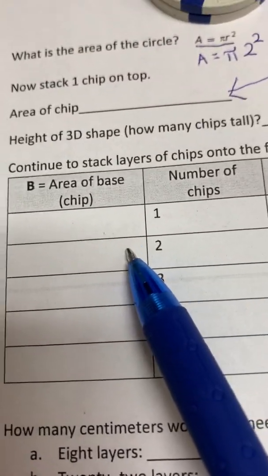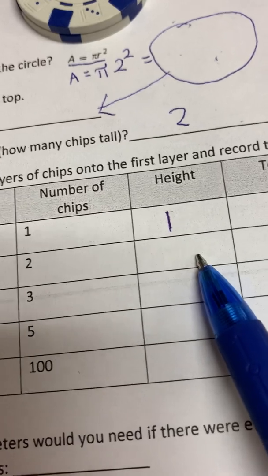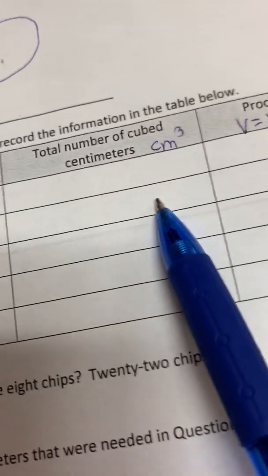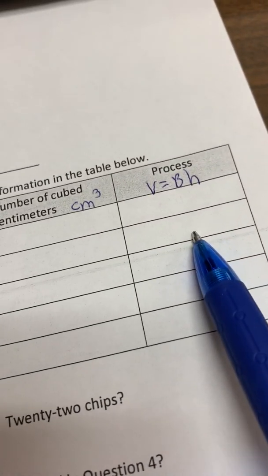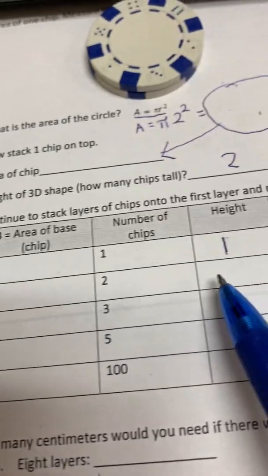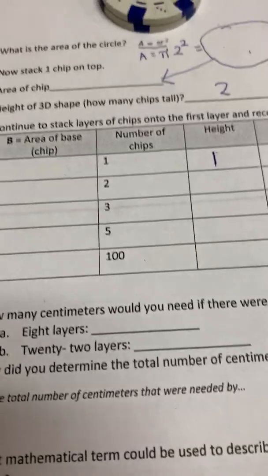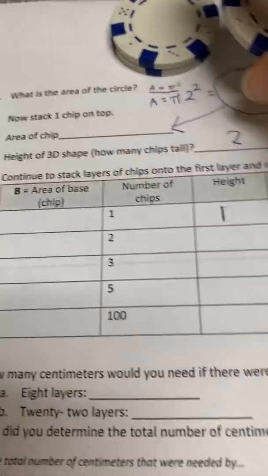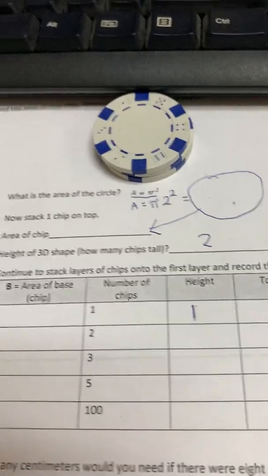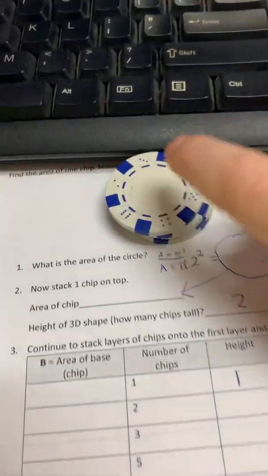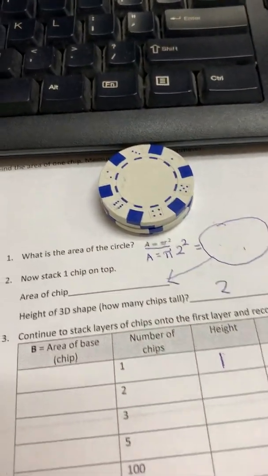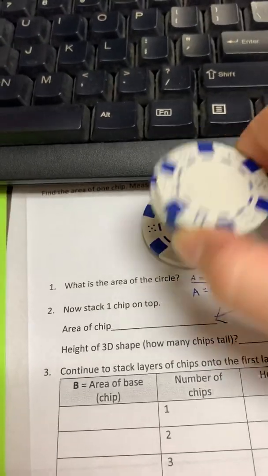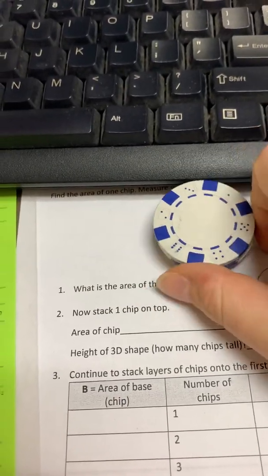So take the area of the base, capital B, times the height, and you'll get your total number of cubed centimeters. The process is your work shown. So that's where you would put whatever this number is times this. Okay, so you fill out that whole table. Now you can keep stacking on top if you want, but eventually you will run out of chips. Now if you do anything with those chips, like throw them across the room or do anything you're not supposed to, I'll just take them from you because technically you don't need them for this. I just thought it added a little more fun, and they're not my chips either, so please take care of them.